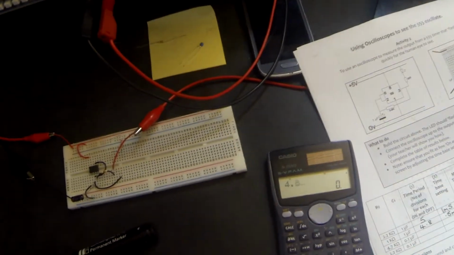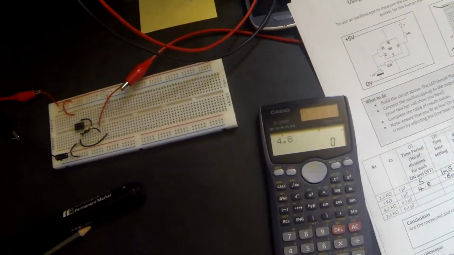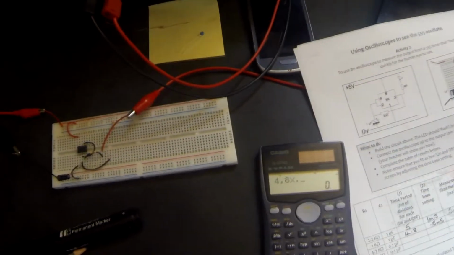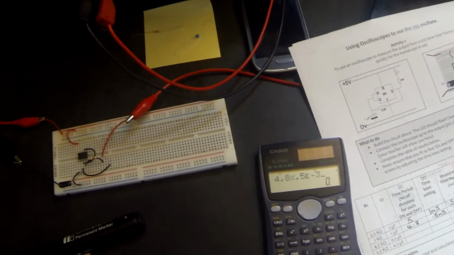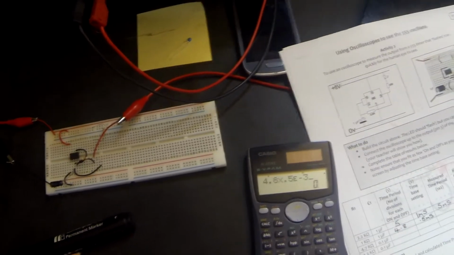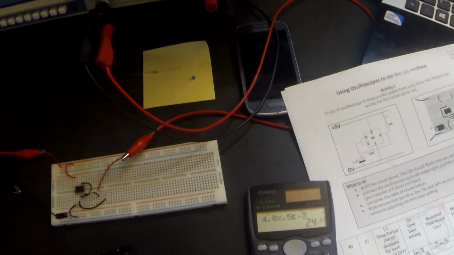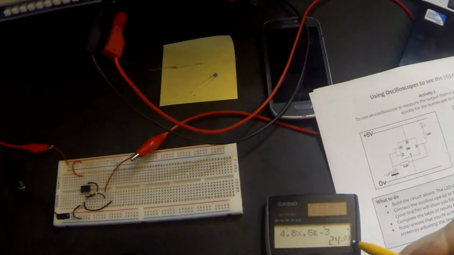Now that is a slightly more difficult calculation to do than 5 times 1 here. So now we've got 4.8 divisions times 0.5 exponent minus 3, and that will give us 2.4 times 10 to the minus 3.